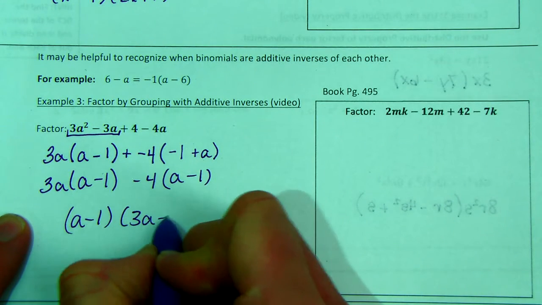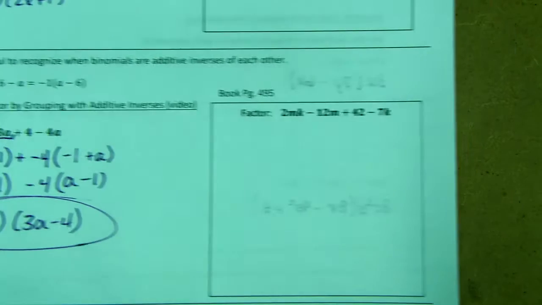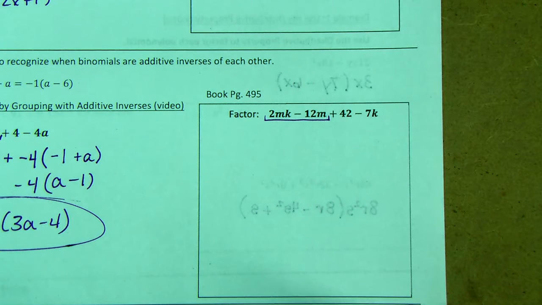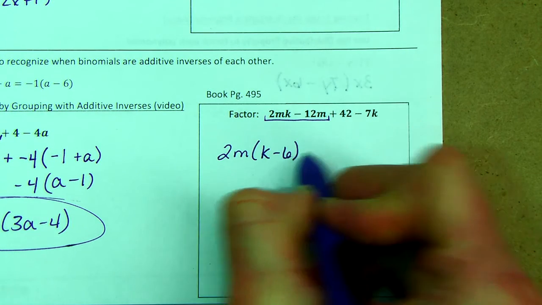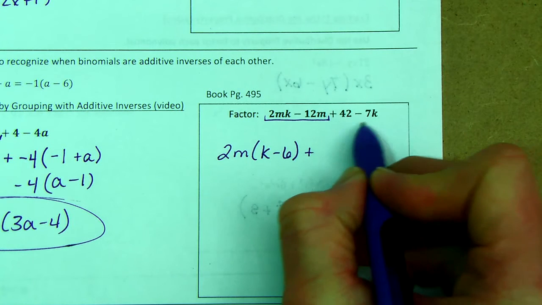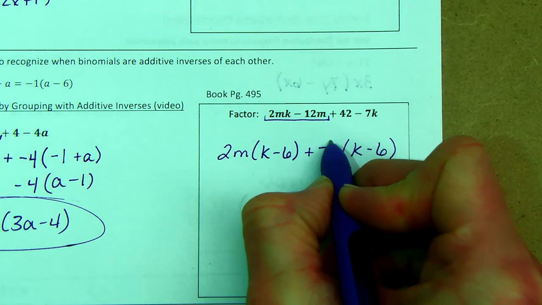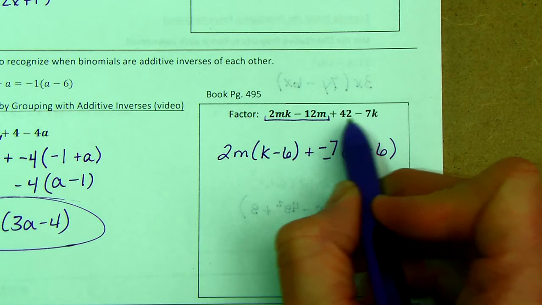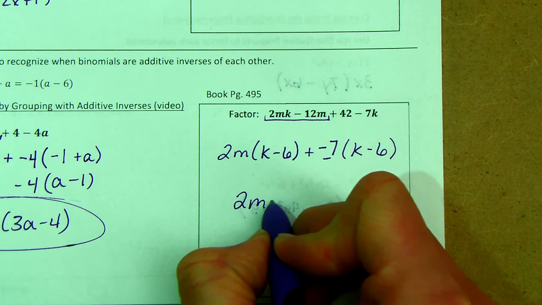Last one we're going to do on this. Take a look at our first one. It's the only two that have an M in common, so I'm going to go ahead and leave them alone. I'm going to take out a 2 and an M and get K minus 6. Now, in order to get K minus 6 here, I have to take out a negative 7. A negative 7 makes this positive K and this a negative 6. So now if I chose to write 2M minus 7 first and K minus 6 second, that would be all right.